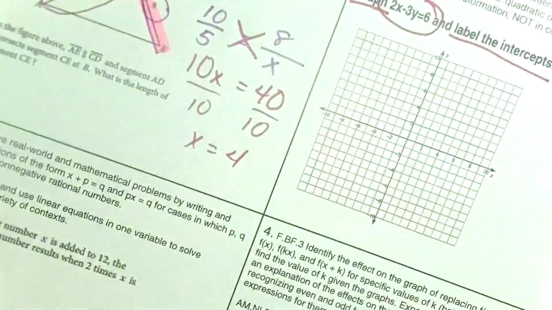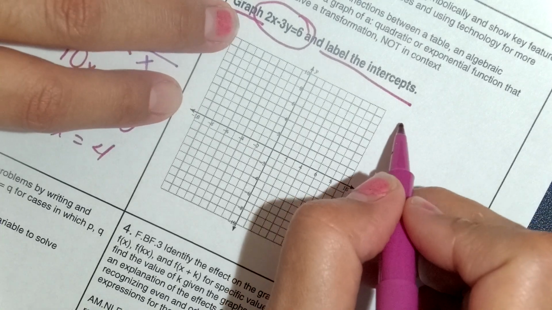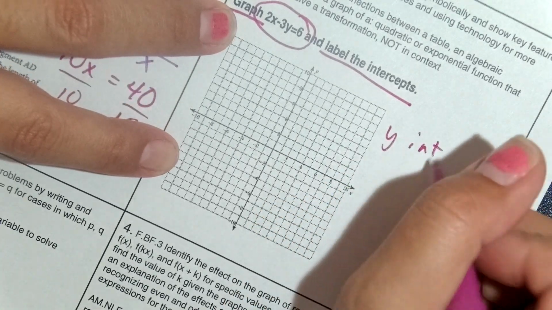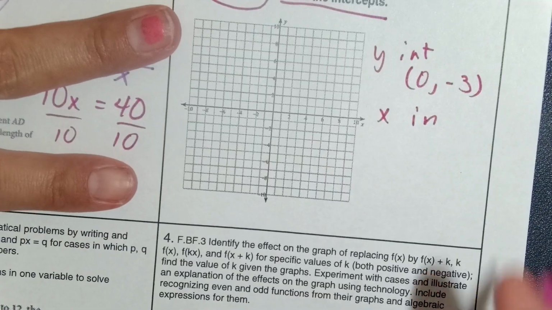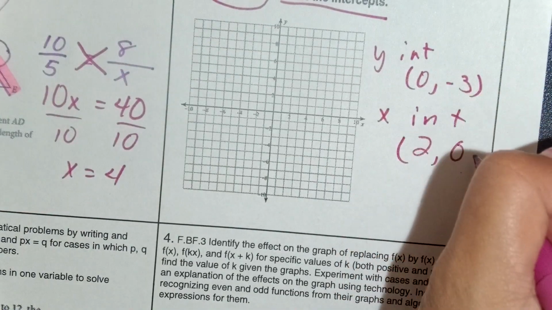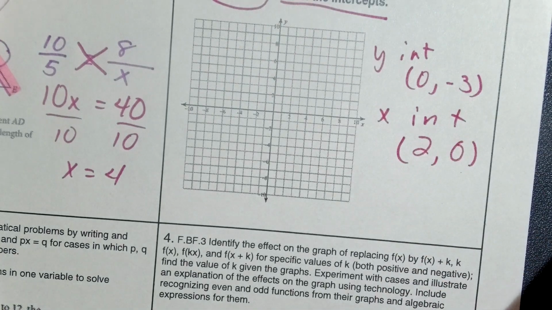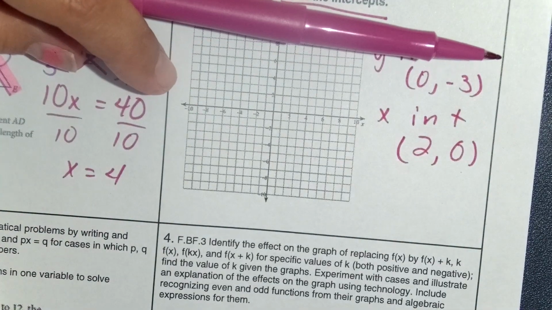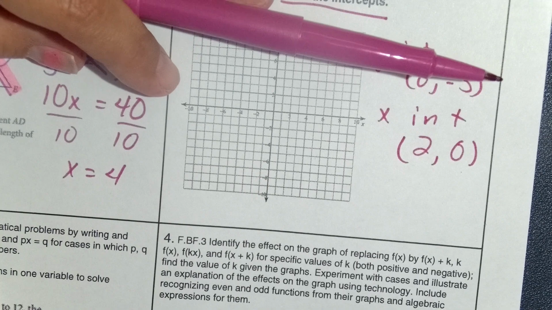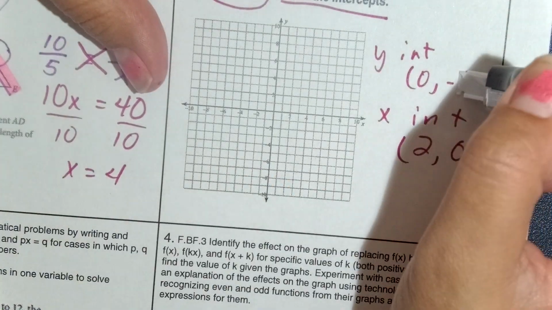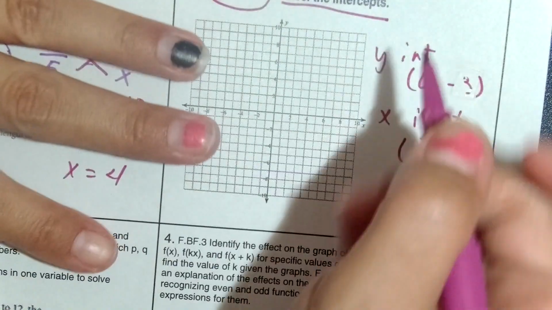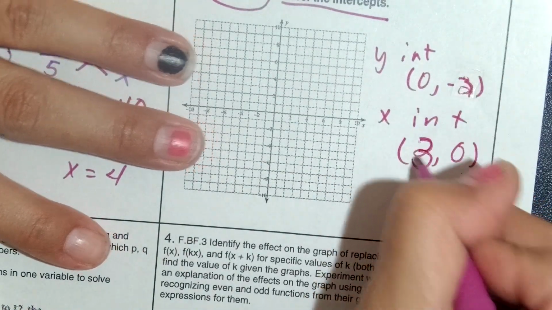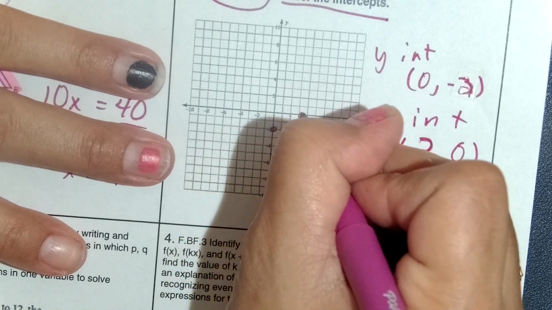Tomorrow, we need to be on top of it. Okay? I'm going to give you the answers really quick. So the y-intercept is 0, -3. Write this down. The x-intercept is 2, 0. Wait, I'm sorry. Wrong way. I need white out. Awesome. This is -2, and this is 3. Sorry. And plot those points, -2, 3, and connect them.